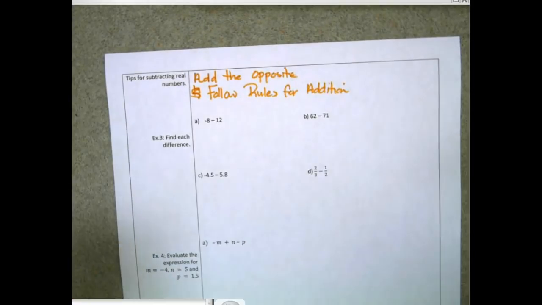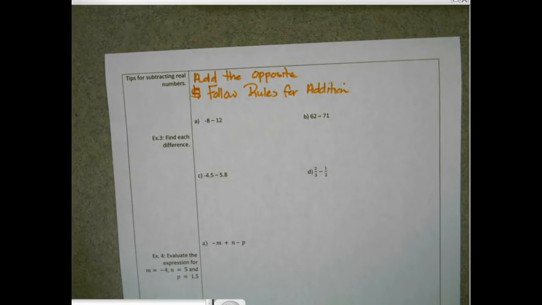Thing about it is, people have different ways of saying it. Keep, switch, I don't know, same, change. People have different slogans. Keep, flip, switch, or something like that. But at the end of the day, we are adding the opposite, which is not really that complicated when you think about it. So let's try a couple things here.